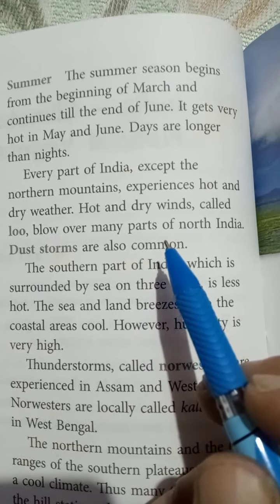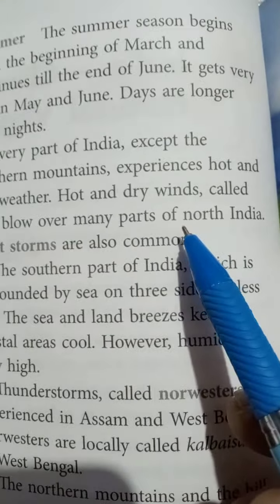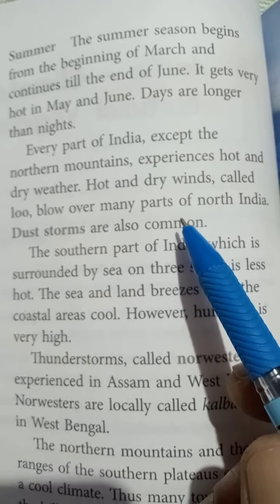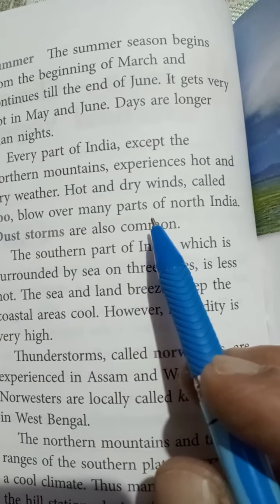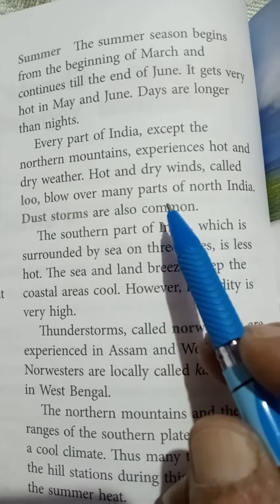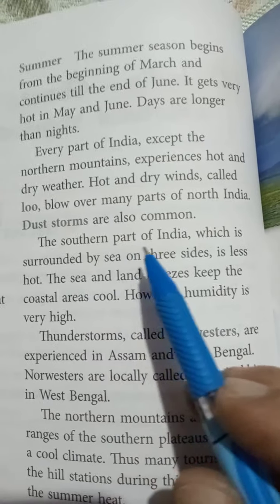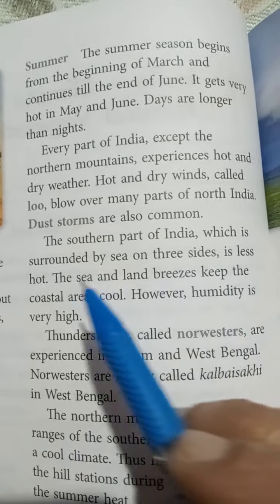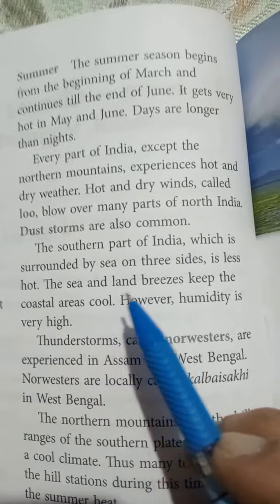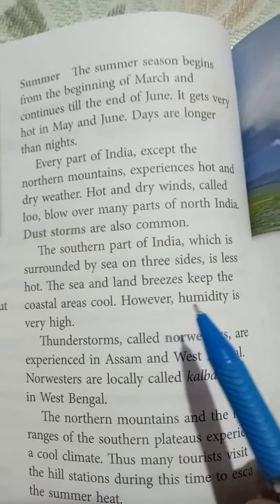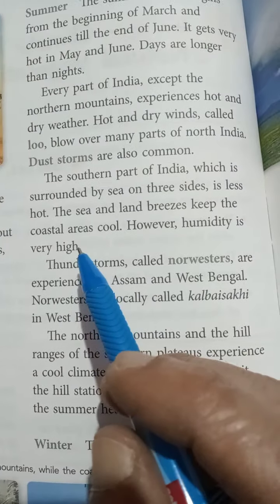Dust storms are common in North India, whereas in our part, in this eastern India, we have rain and thunderstorm in the summer season. We also call it Kal Boishakhi. The southern part of India, which is surrounded by sea on three sides, is less hot. The sea and land breezes keep the coastal areas cool. However, humidity is very high in the southern region.